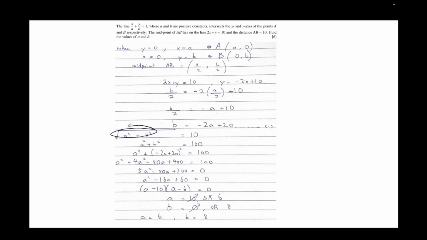See what we did over here? The square root of a squared plus b squared is equal to 10. And we don't need to be told this gives us this now, do we? a squared plus b squared equals 100. We've got our first equation over here. We've got the second equation now. I think you know what to do now.